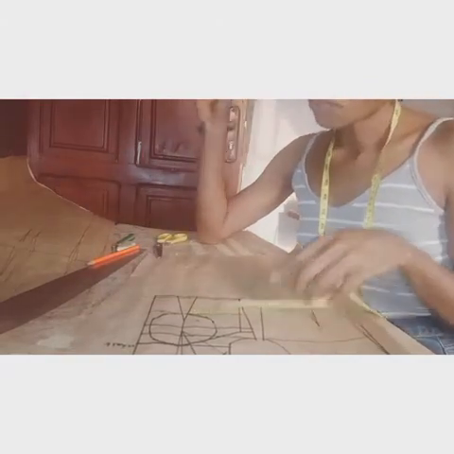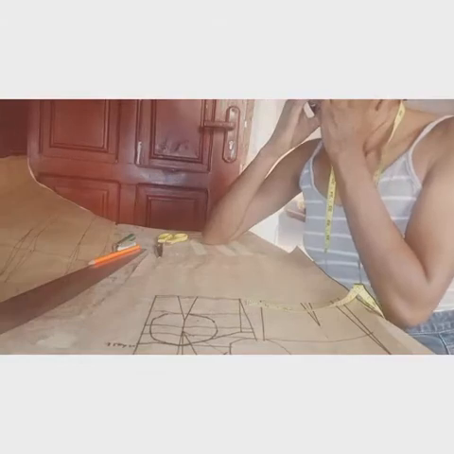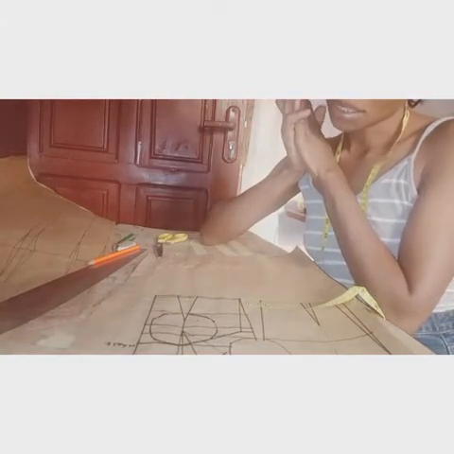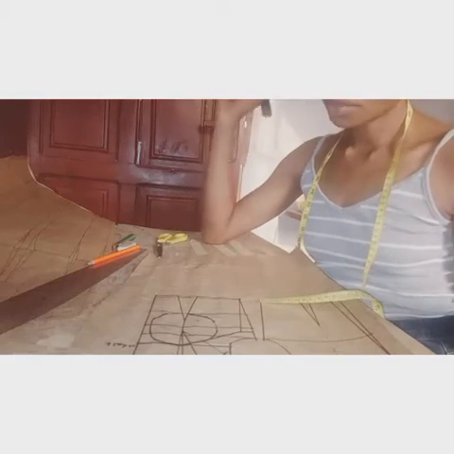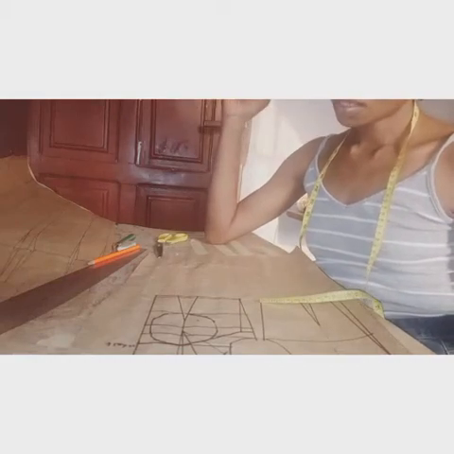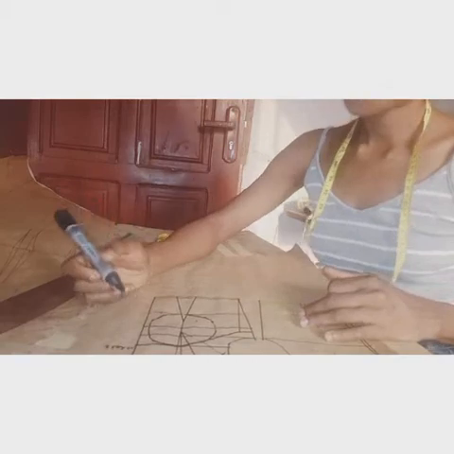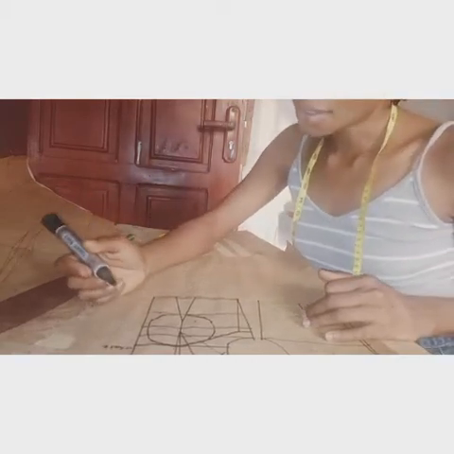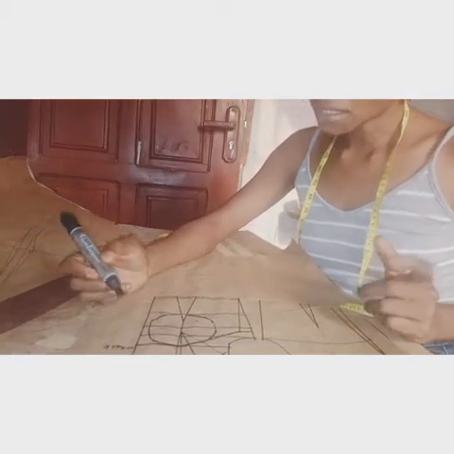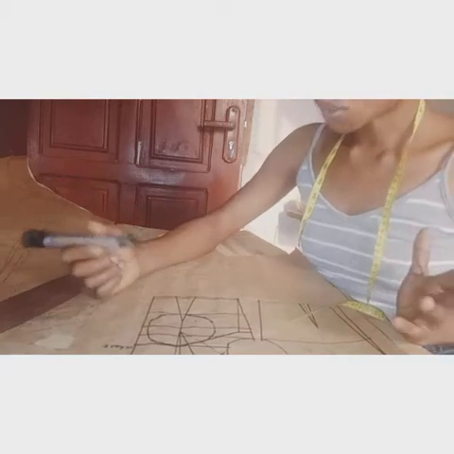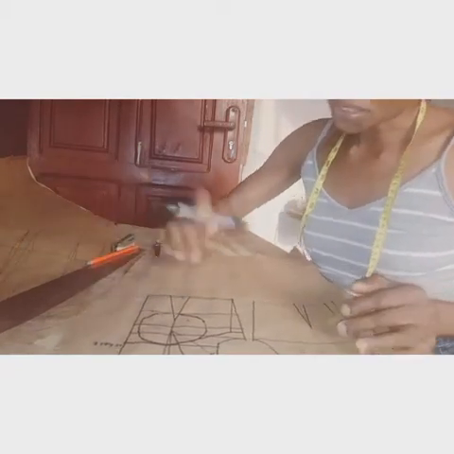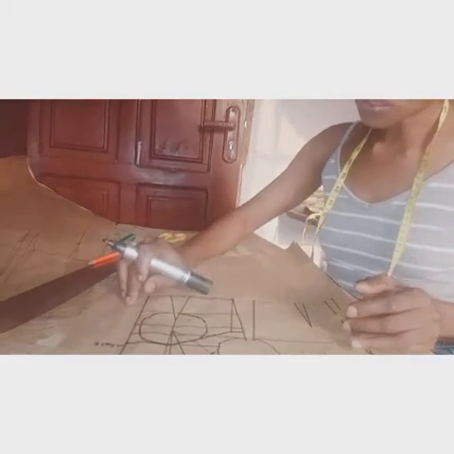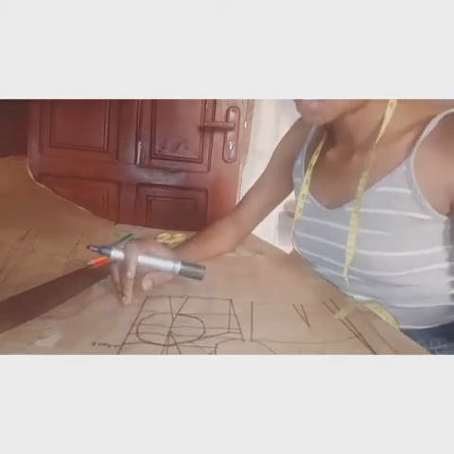Whatever you have, you write it down. Say you have like 10 centimeters around your underbust. Whatever you have, you divide it by 4. Say what you have is 8 centimeters, the quarter of it, or 7 centimeters. You minus it from the 10 that you got on this underbust line, so you're now left with 3 centimeters.